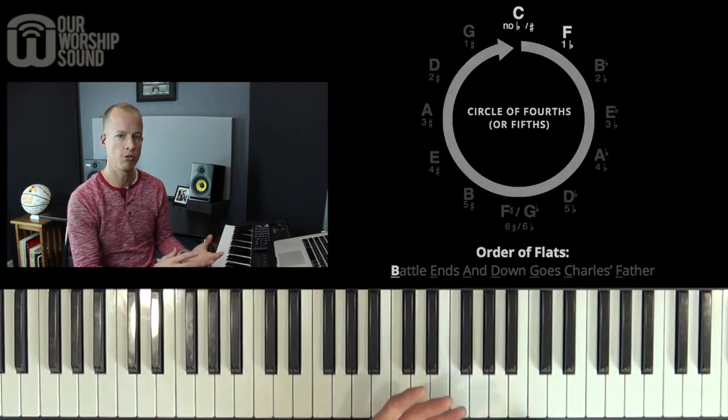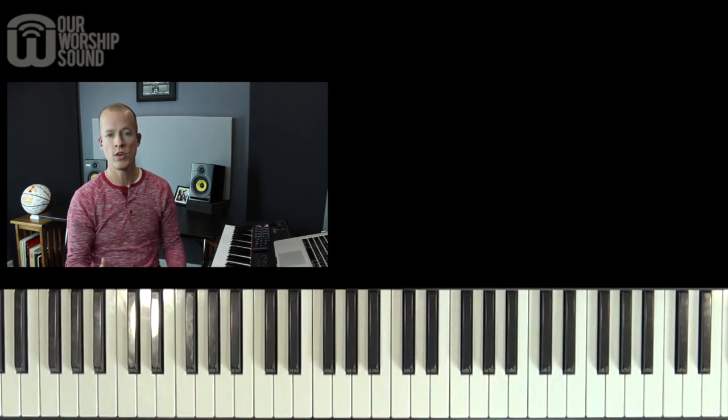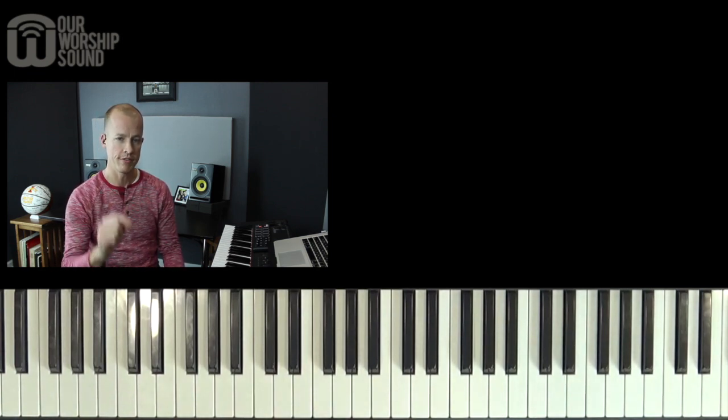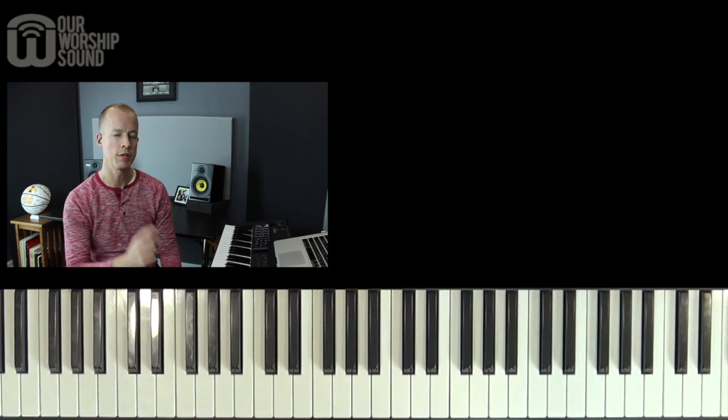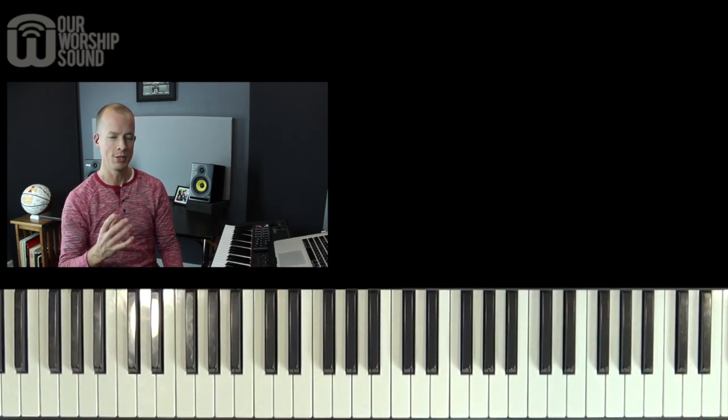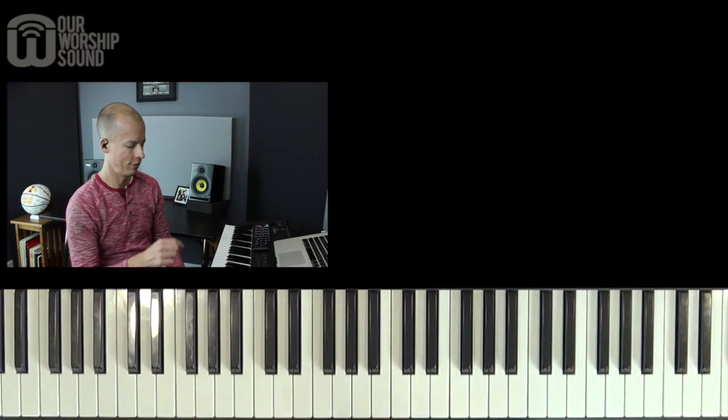Okay, we're going to keep going through all the 12 scales. Play along with me if you can. If it's going too fast, you can use the gear menu down below to slow the speed down to 75% with 0.75 or 50% with 0.50. You can also go back later and play along if you like.